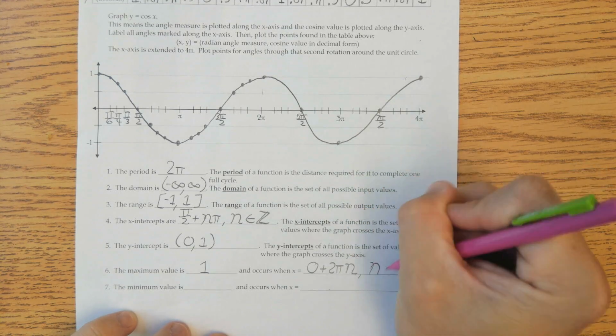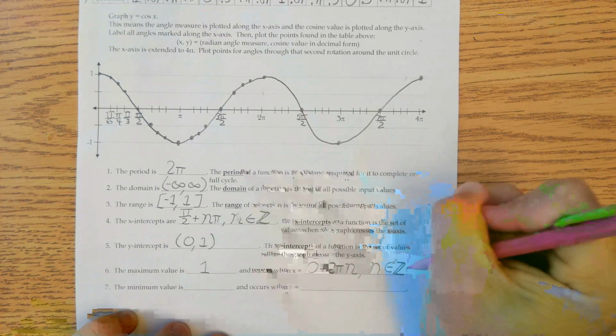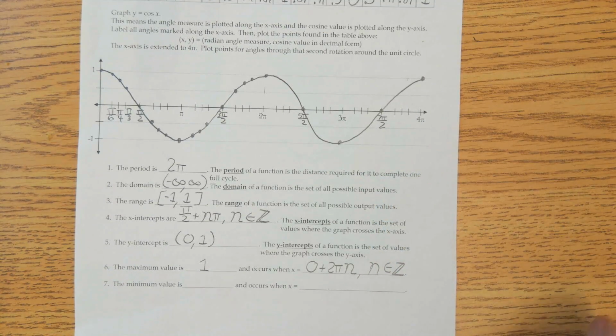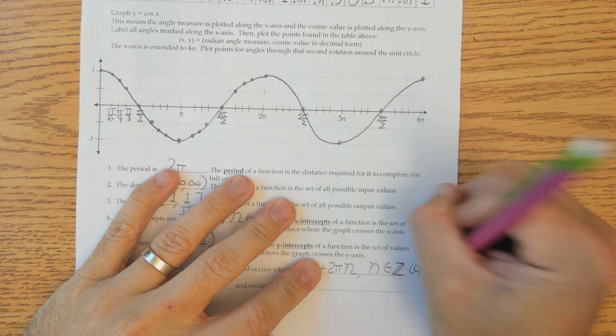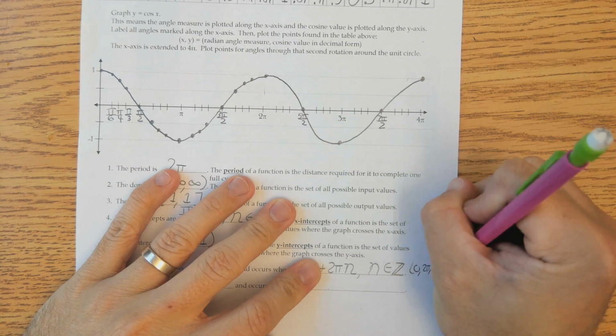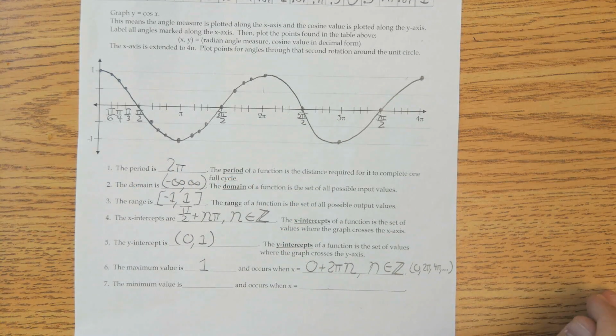So the maximum value starts at 0, then it'll be at 2 pi, 4 pi. I'll label it right here for you: 0, 2 pi, 4 pi. You kind of get the point. It keeps going, 6 pi, 8 pi. It's going to go on for infinity because it's cyclical.